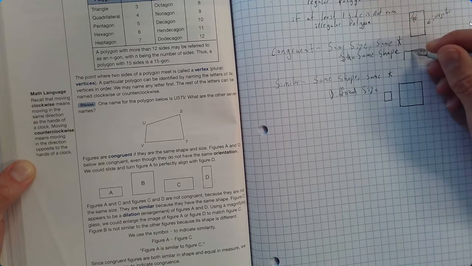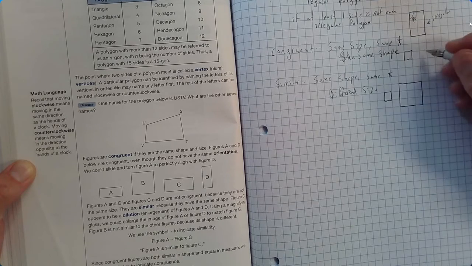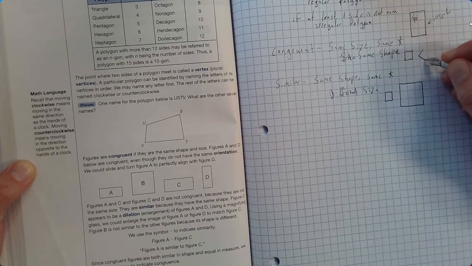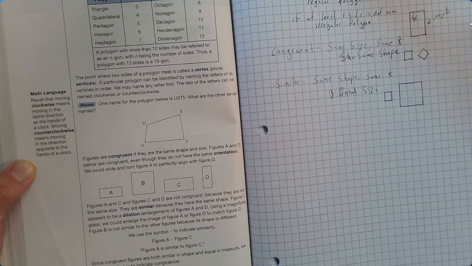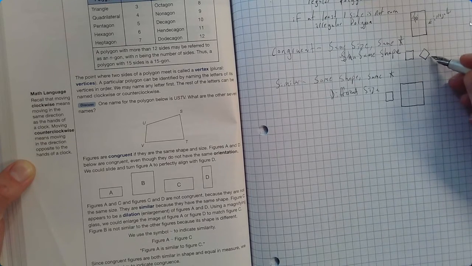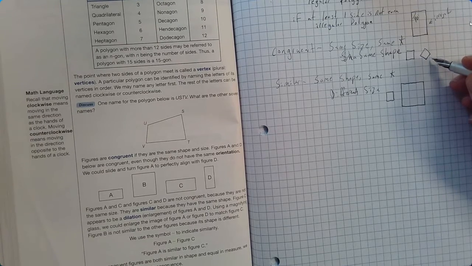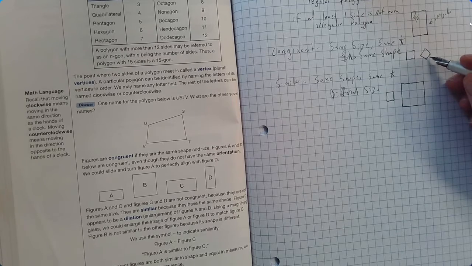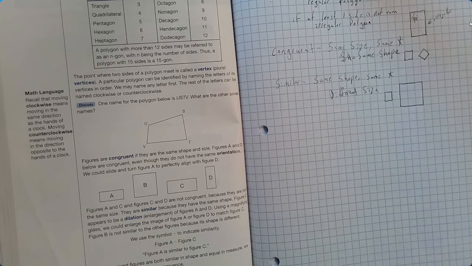If I draw a square here, and then I draw the same square just rotated on its side, the shape is the same, the angles are the same, but it's moved. It's a different space. Okay? This is congruent. It's the exact same square. All the information for it is the same, except it's just moved somewhere else. Okay?